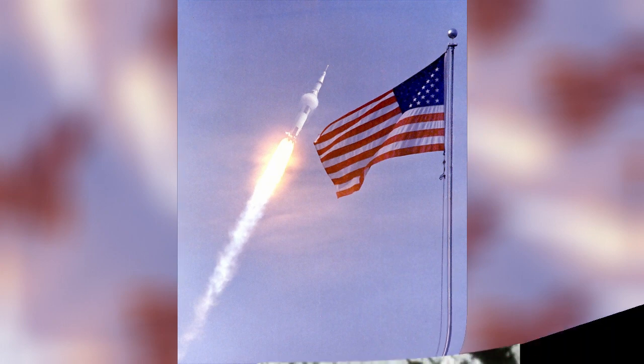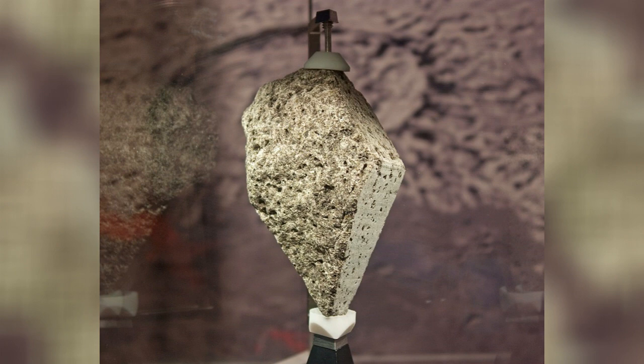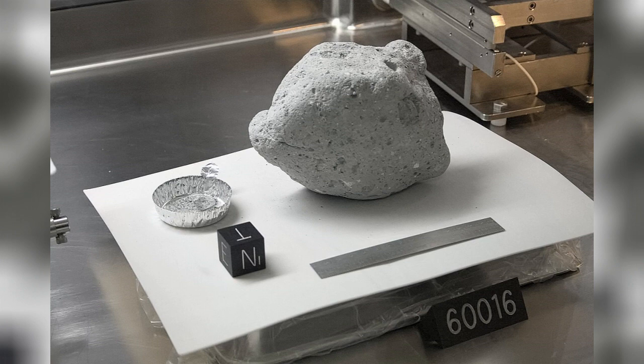Over 380 kilograms of moon rocks, most of them more than 200 million years older than the oldest rocks on Earth, were brought back by the missions. Some of which scientists have had access to, and none of them have come out to rebut the claim that they are lunar rocks.